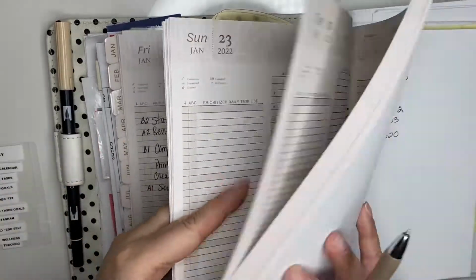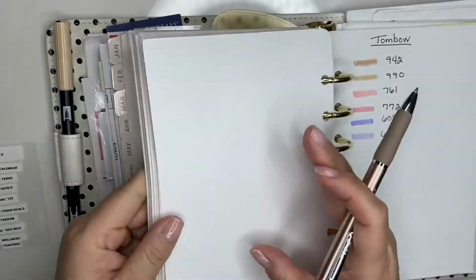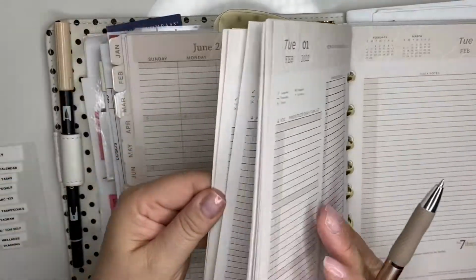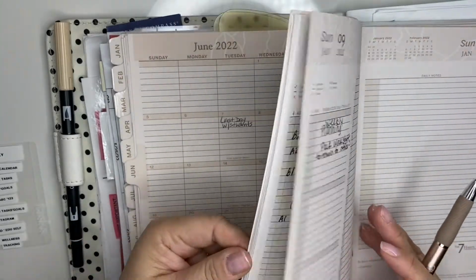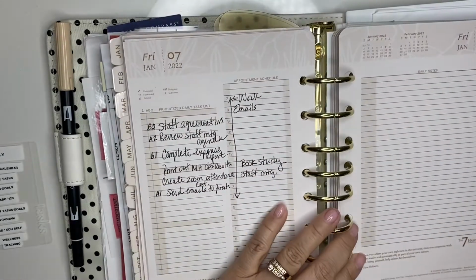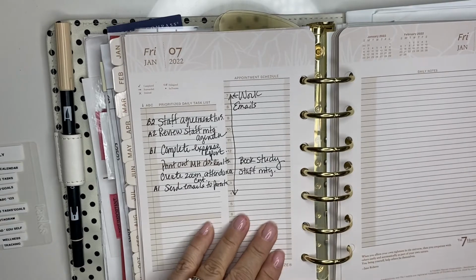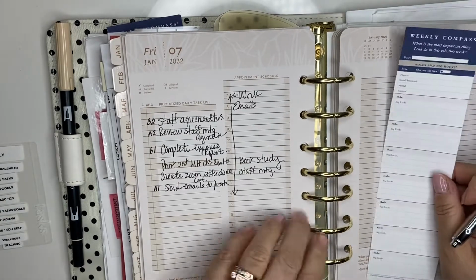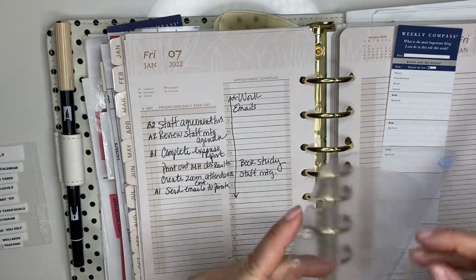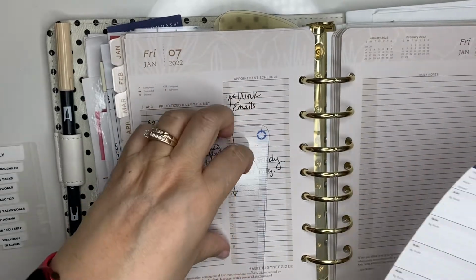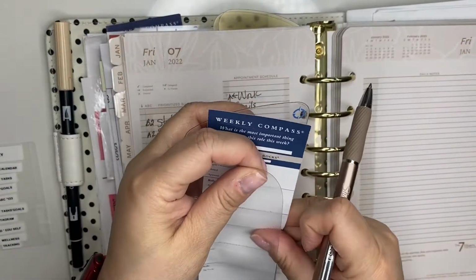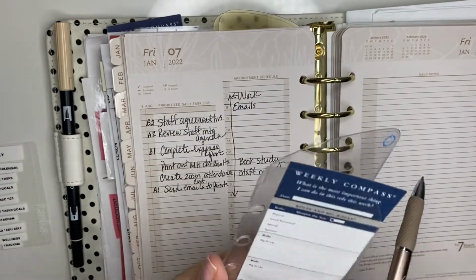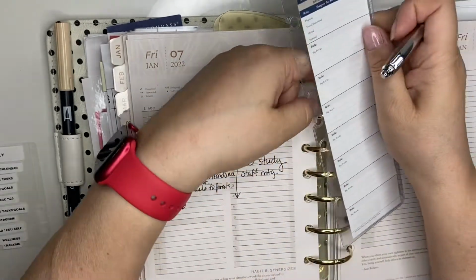So back here, let me see. I don't want to lose my page. Hold on. There. I haven't even done this for Friday. But what I'm going to do is probably leave it here and do it for next week, the beginning of the week, because tomorrow's already Friday. So I'm not going to put that in here. Yeah, we'll do this for the following week.